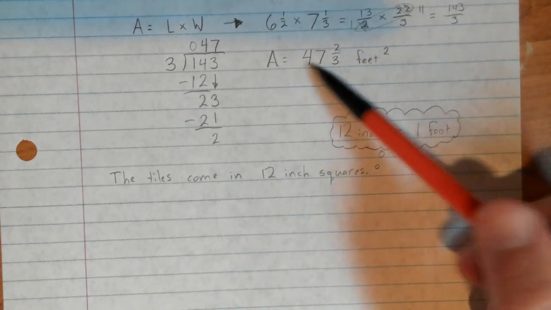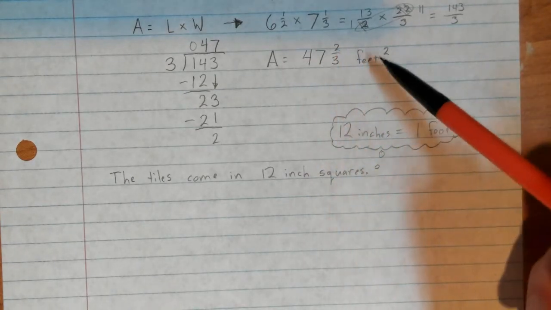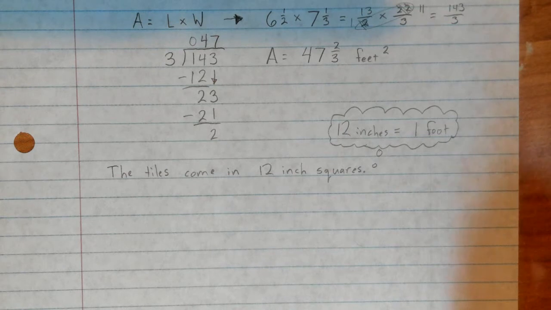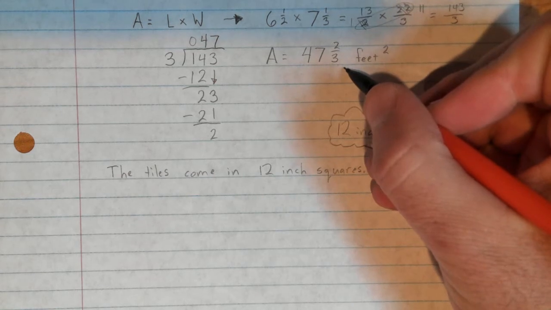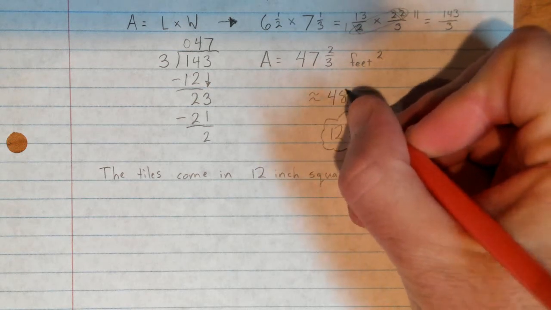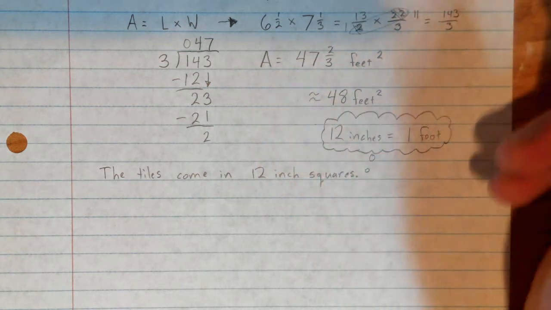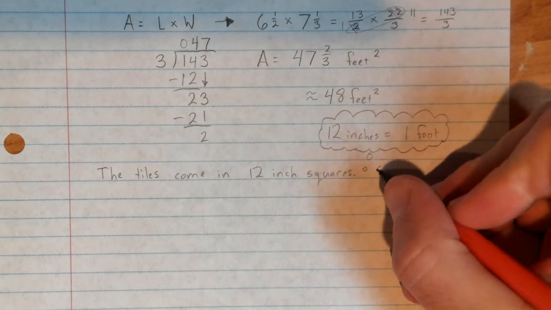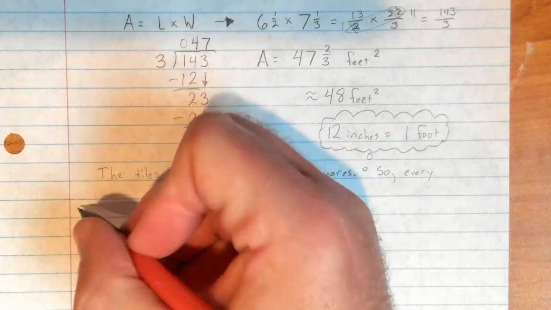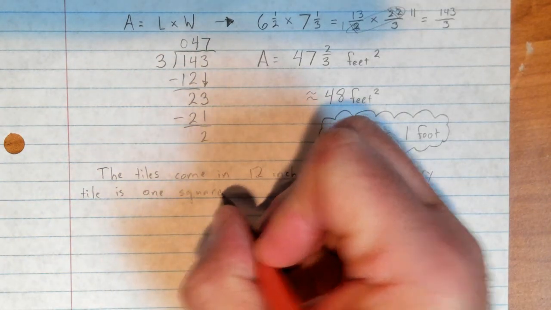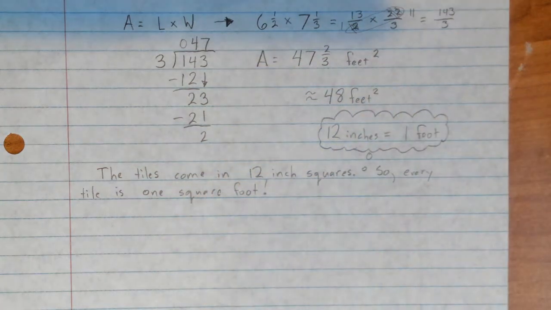So even though the actual area of the bathroom is 47 2/3 feet squared, I'm going to end up having to probably buy 48 square feet tiles, which means 48 tiles. Okay. So 47 2/3 feet squared is approximately equal to 48 feet squared, 48 square feet. Every tile is a square foot, so every tile is 1 square foot. That's nice.